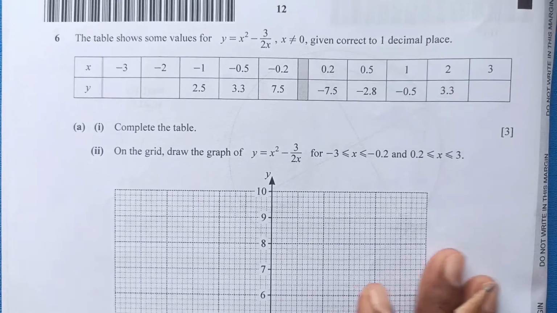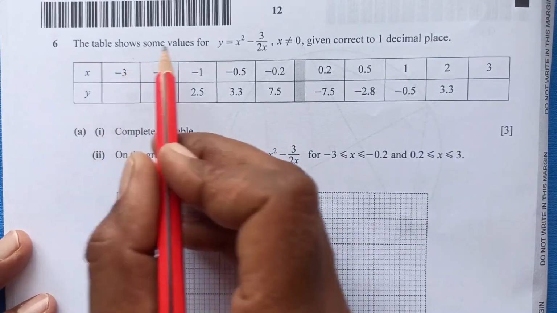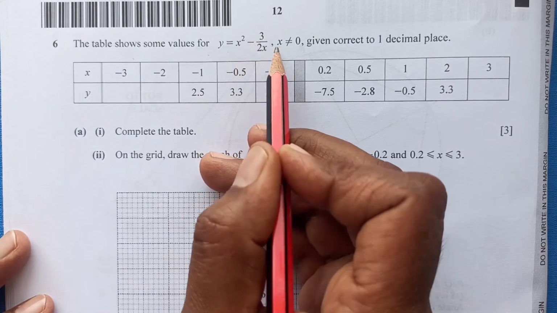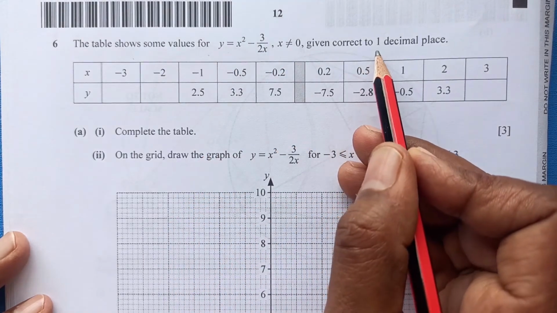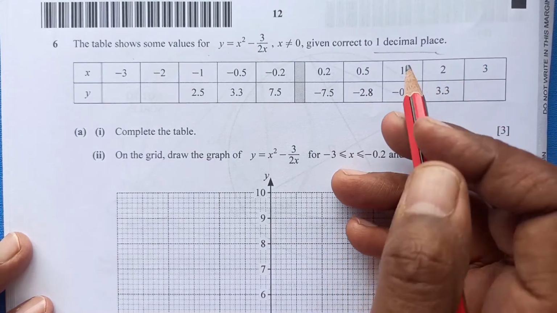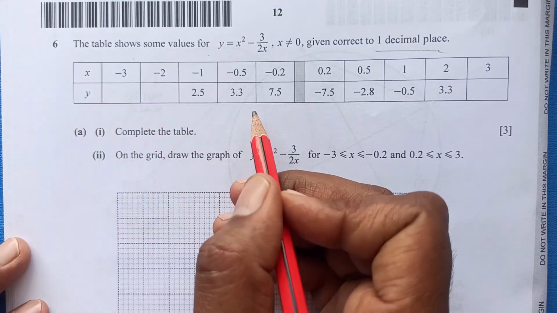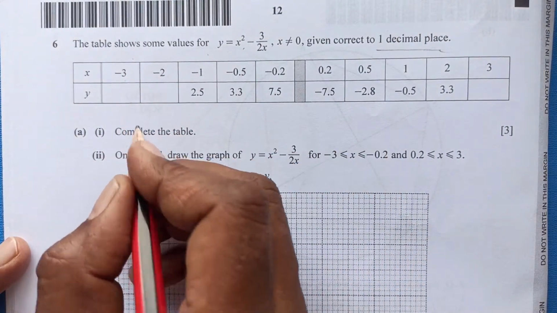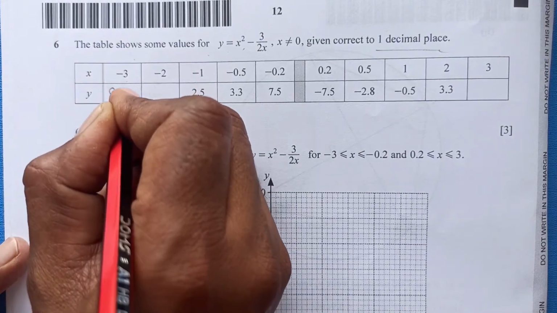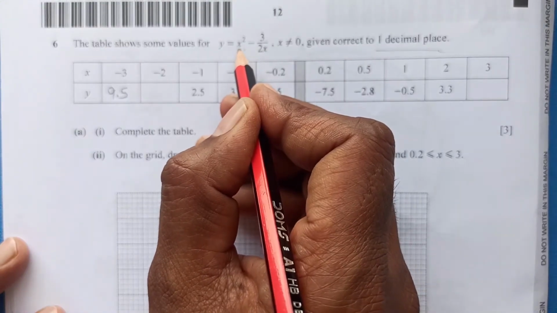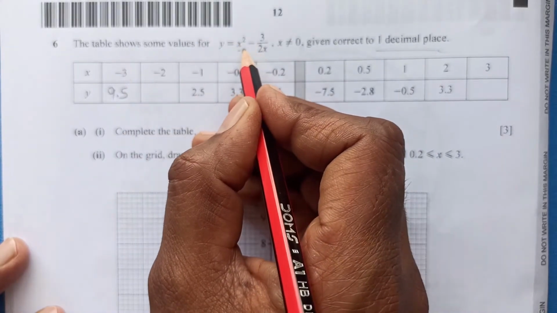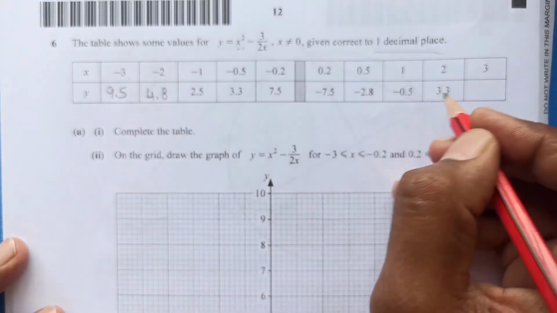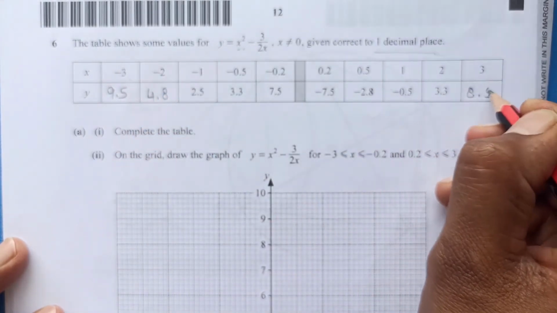So here we will start from number 6. The table shows some values for y equals x squared minus 3 over 2x, x is not 0, given correct to 1 decimal place. I have already calculated these for you, so I'm writing them directly. 9.5, when you replace x with negative 3, and when you replace x by negative 2, you are going to get this value of y as 4.8, and this is coming to be 8.5.